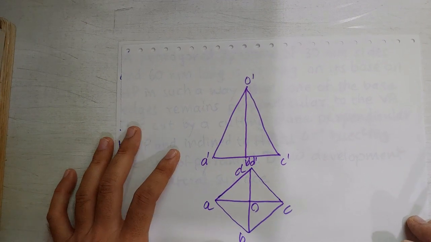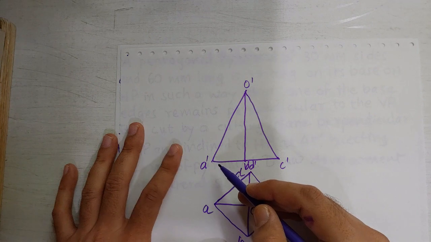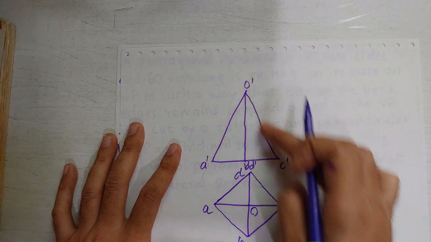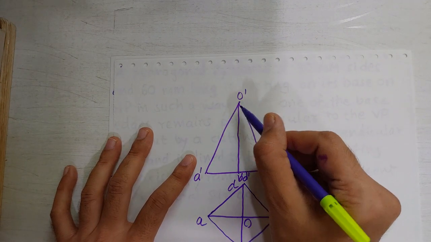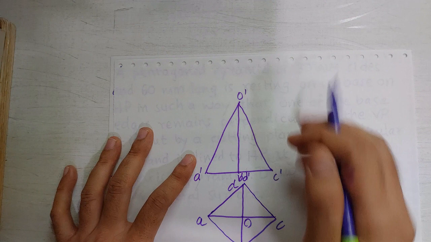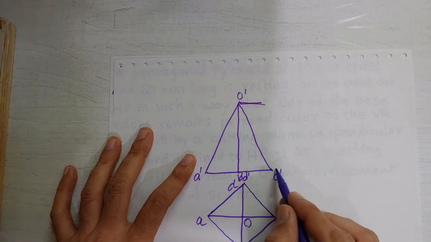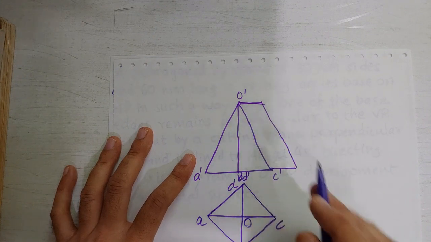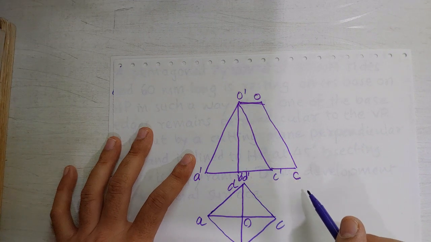Now let's say we are cutting the pyramid along O prime C prime. So we will first draw a line parallel to O prime C prime with the same length. I will take some horizontal projection from here, and draw a parallel line to this, and say this is O and this is C.